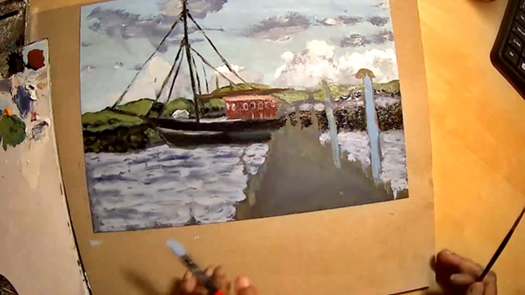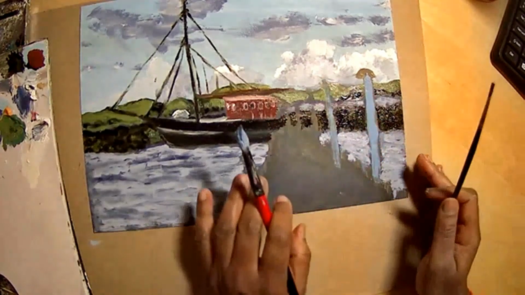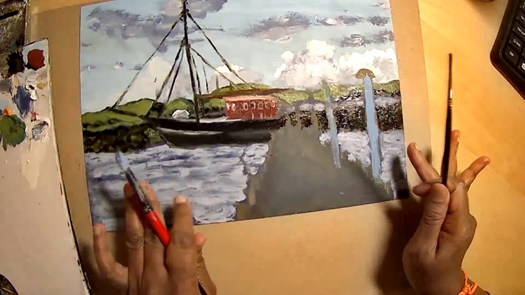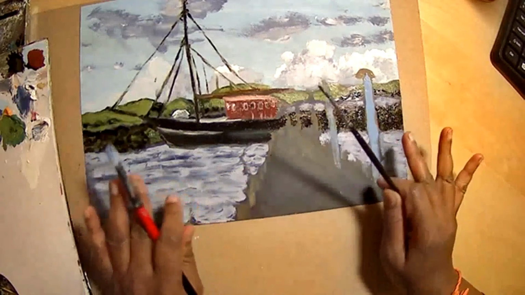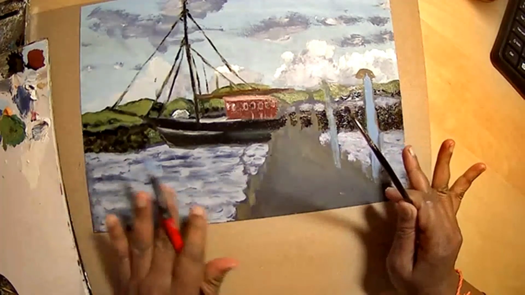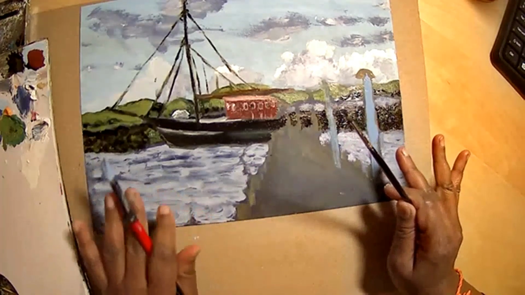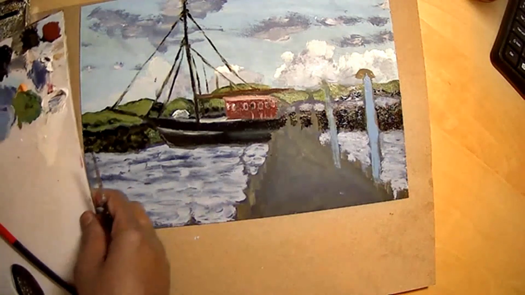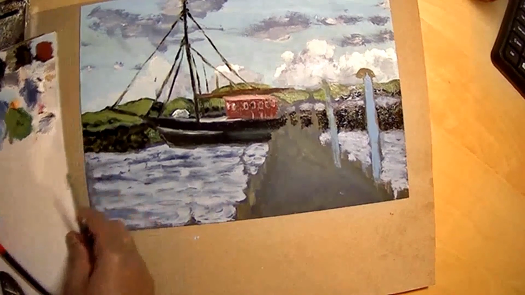If you see how it looks, there is still the metallic effect, but this is a slightly different color when you compare it to the metallic blue that we created here. Good. So this is good. So I'm going to switch to brush number 2.